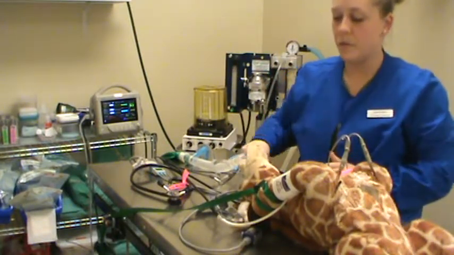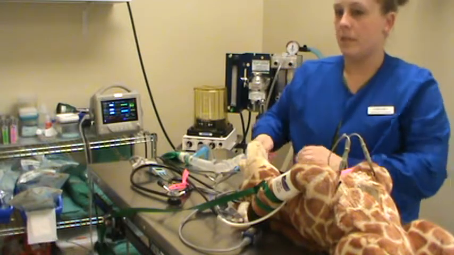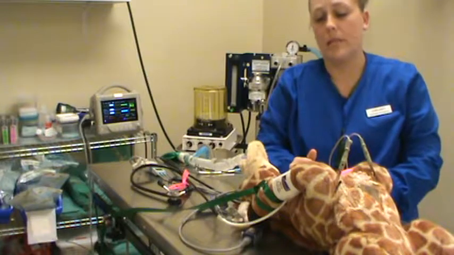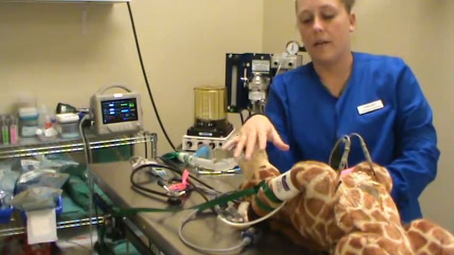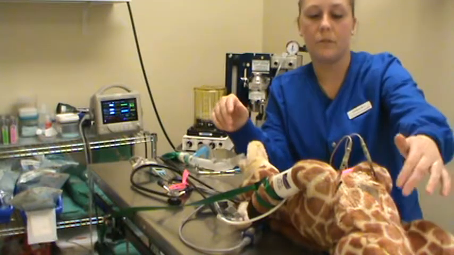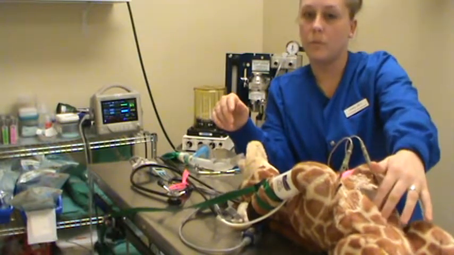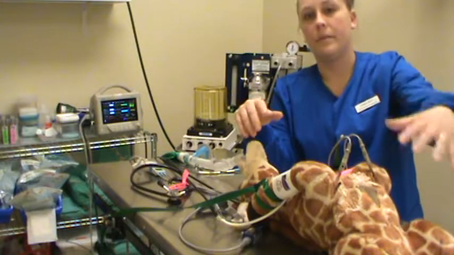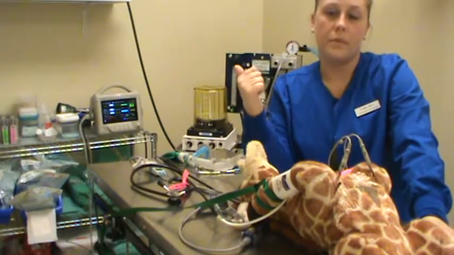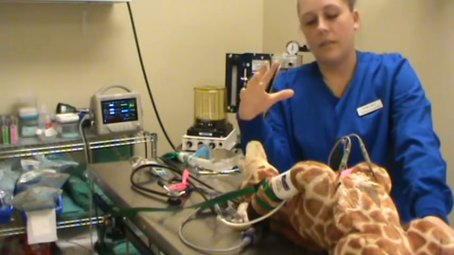So we're going to move to stage 3, plane 3, which is deep anesthetic. If this patient were going to have an orthopedic procedure on a limb, or if they were having deep visceral pain, where we're doing an exploratory of some sort, really getting in there and they're very painful, they need to be in stage 3, plane 3, which is a deep anesthetic.